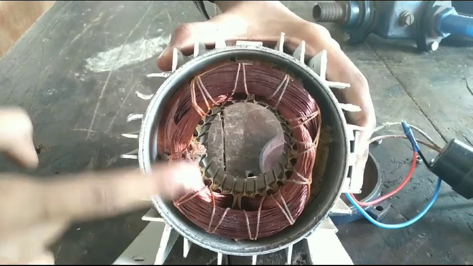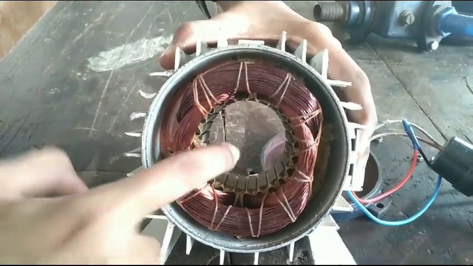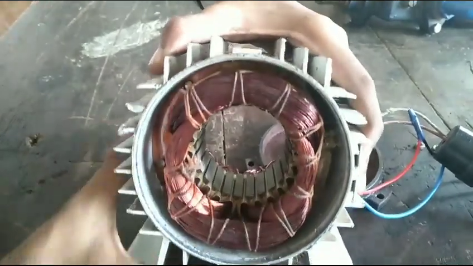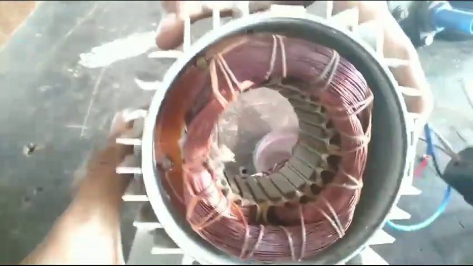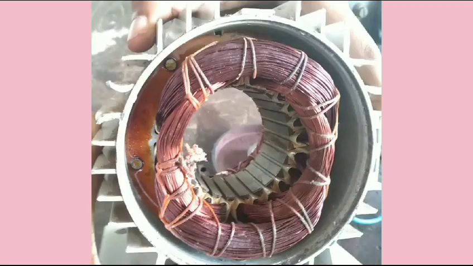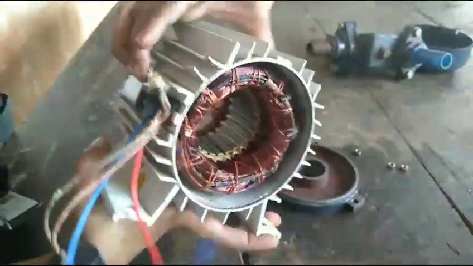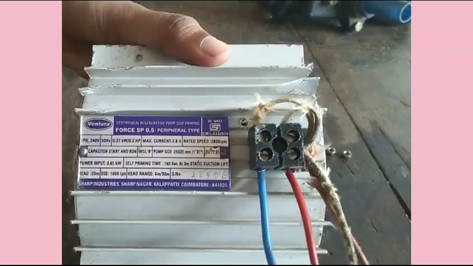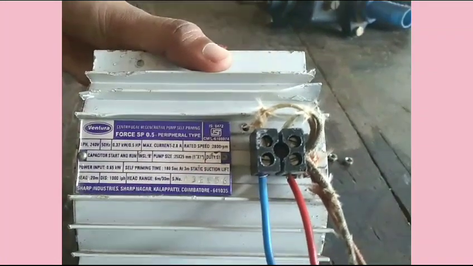Next we can see the stator. It consists of a core of thin steel laminations and coils of insulated wire inserted into it, which is called the field winding, and is connected directly to the power source. We can also see the stator frame, which is the outer part of the motor. We can also see the terminal connection with the capacitor.